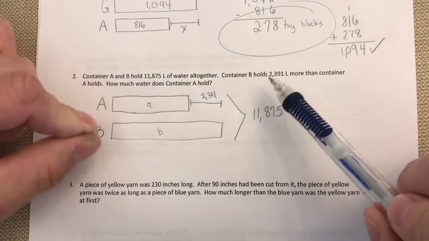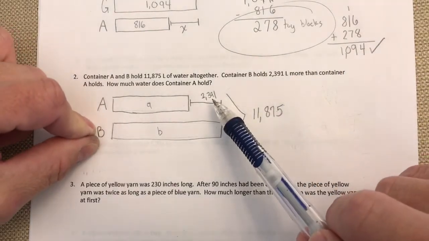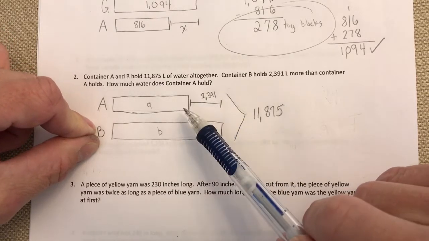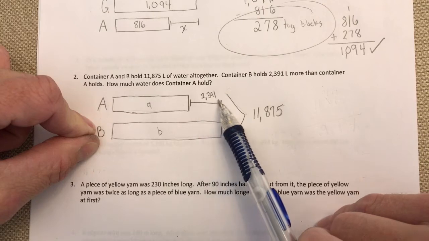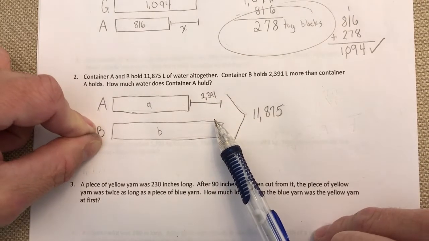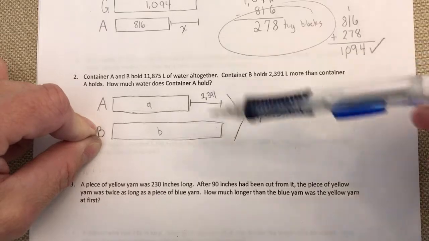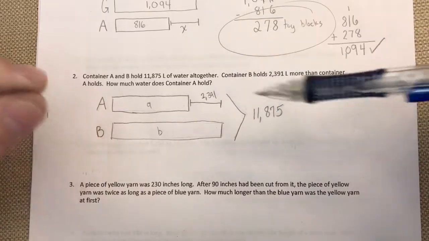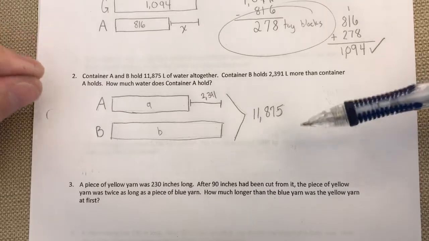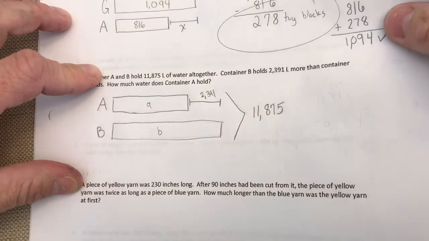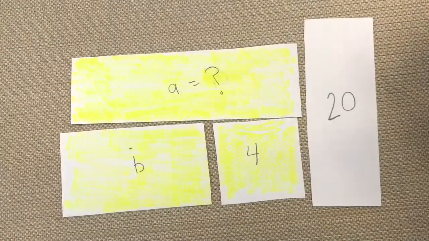And then it says container B holds 2,391 more than container A holds. So that's where I have my 2,391. Now, this is going to be very difficult for us to solve using such big numbers. We're going to come back to it. So I've set something up underneath this paper here for you guys to understand this question a little more and how we would solve this.